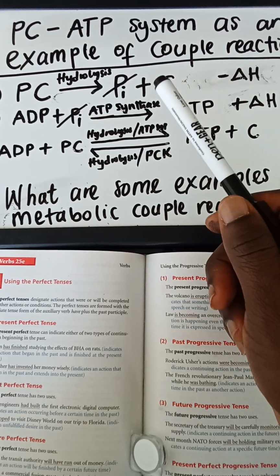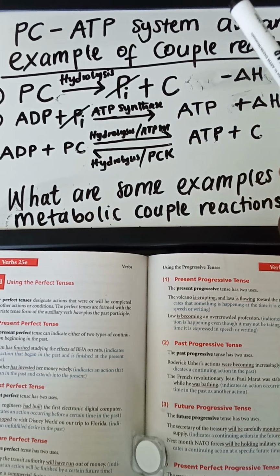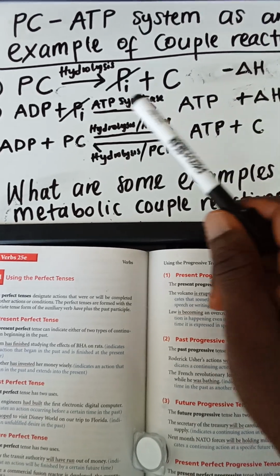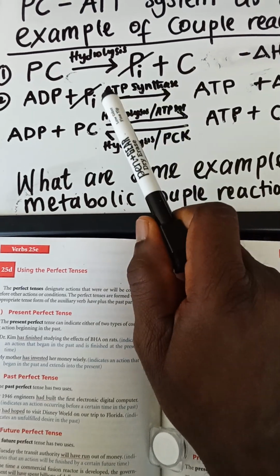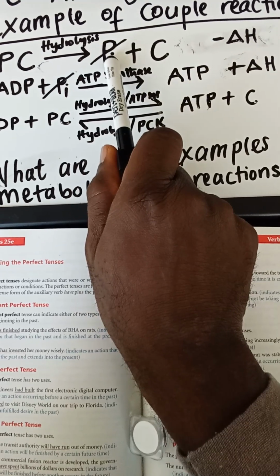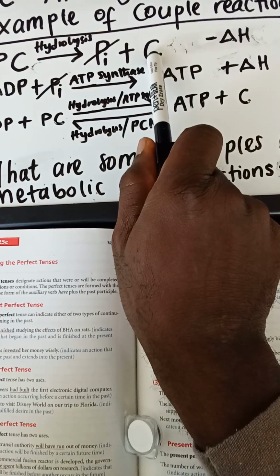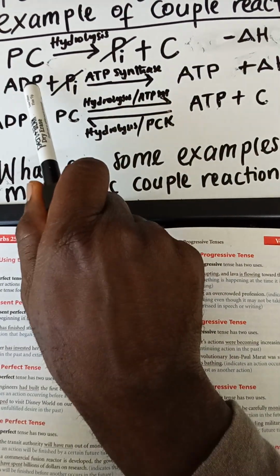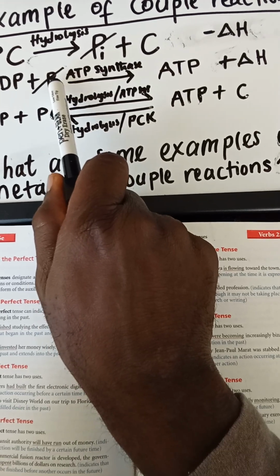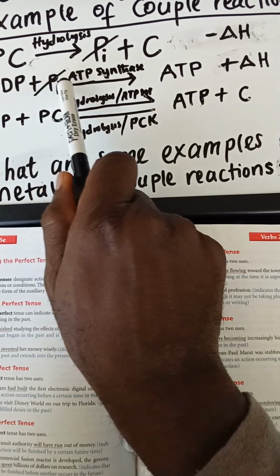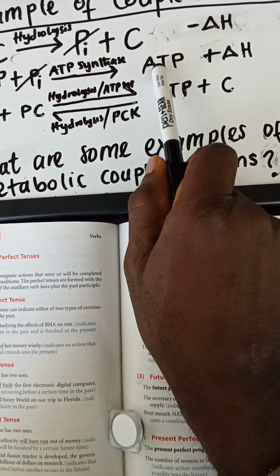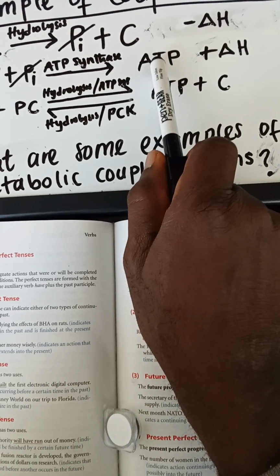So there is both an exothermic and an endothermic reaction occurring at the same time. This is a typical example of how it looks like. We see the PC, which is phosphocreatine, then hydrolyzes or breaks down into the monophosphate and the creatine, and energy is released. And you see that the adenosine diphosphate also combines with the monophosphate molecule, with the help of the enzyme ATP synthase, and it will form ATP, adenosine triphosphate.